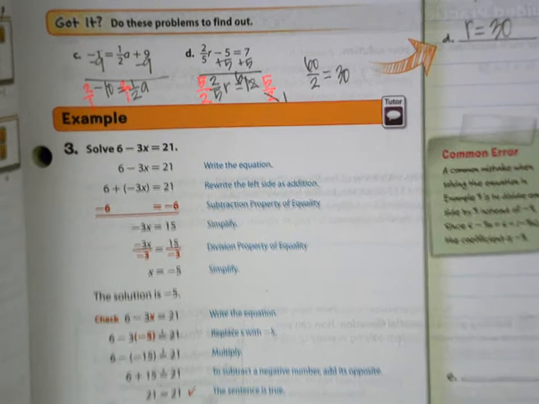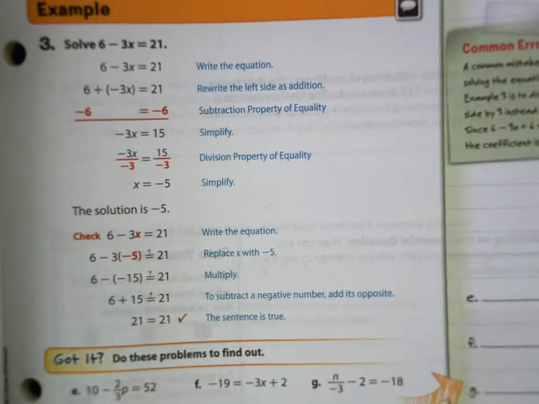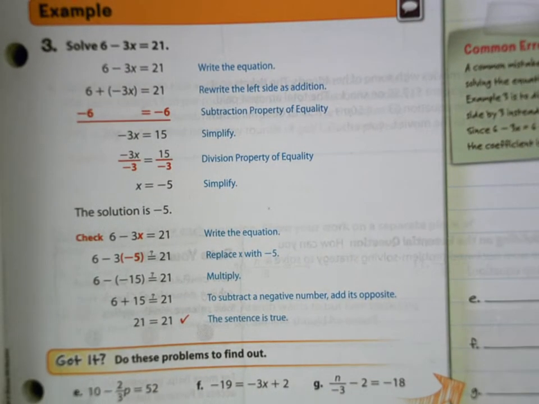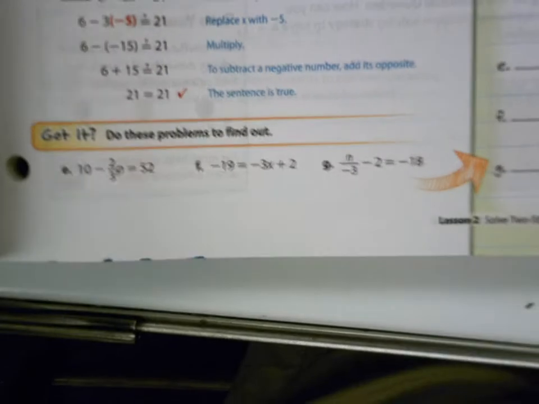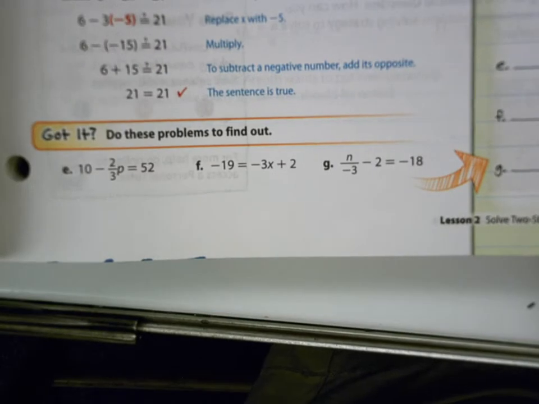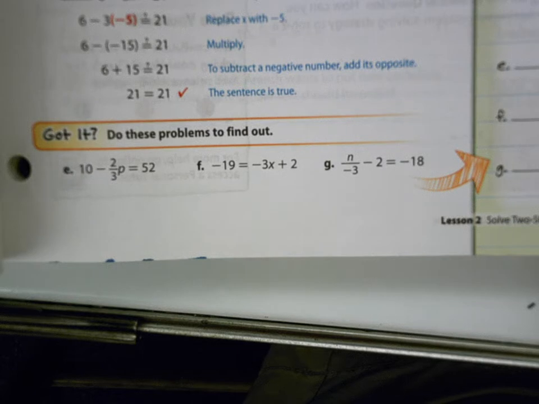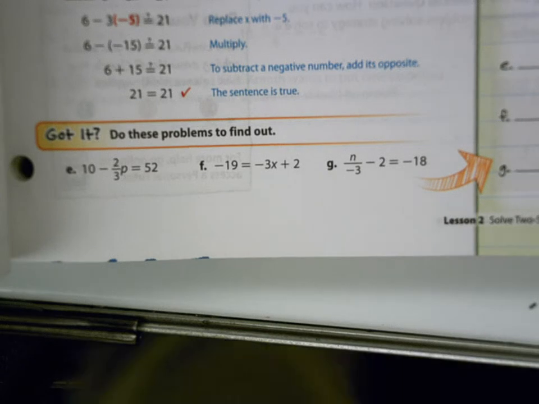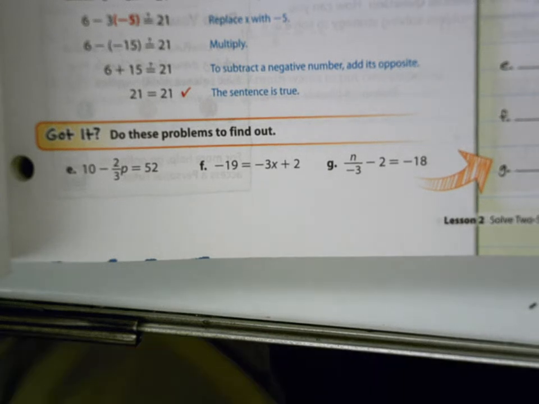I want you to try these 3, please. Nathan's right. G looks a little bit tougher than what we've been doing, but I think that you can figure it out. Oh, you figured it out. Okay, well then never mind.